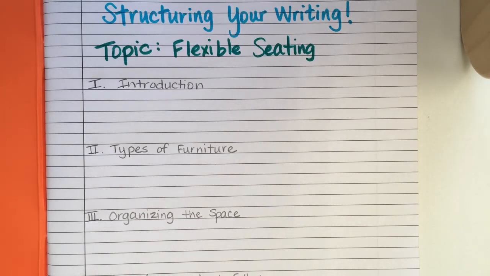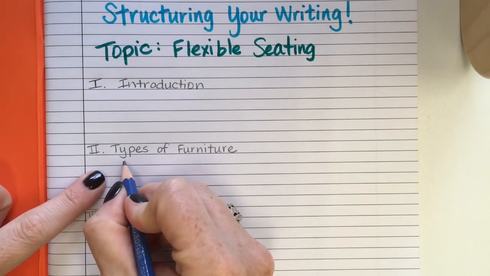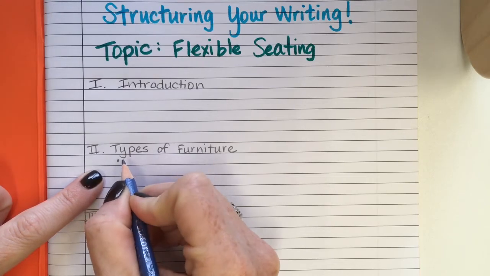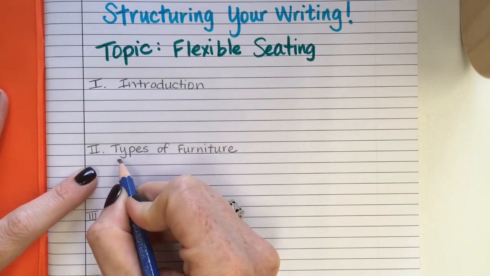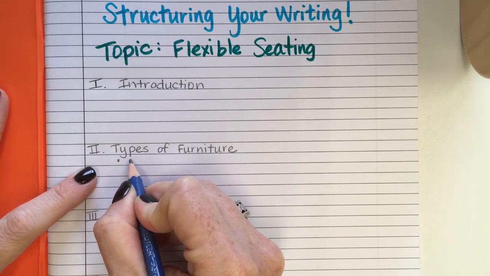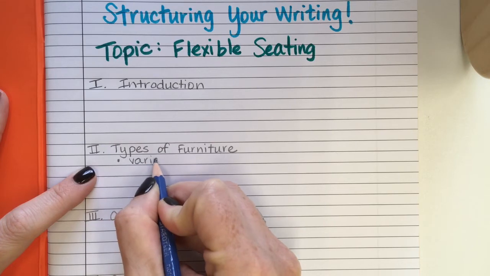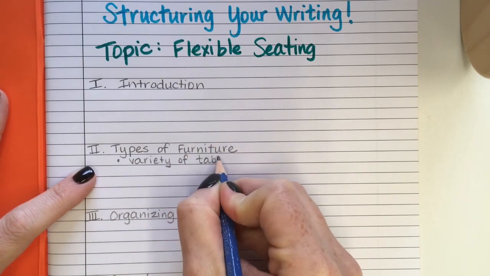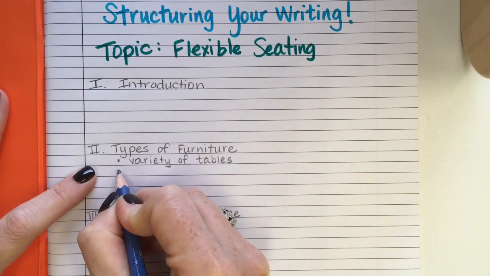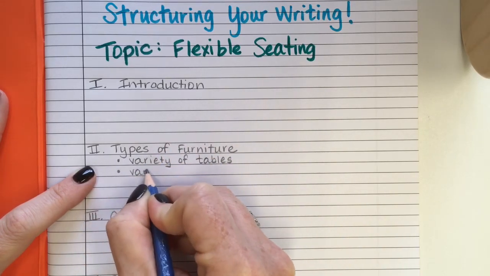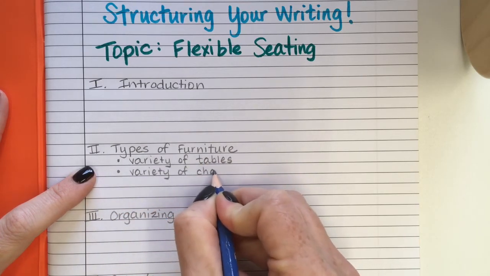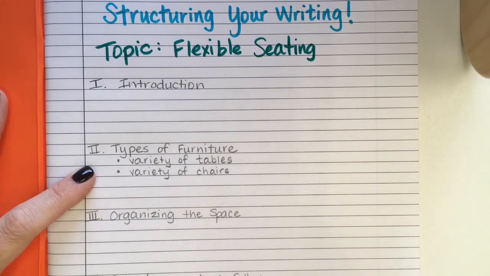Let's think. In our classrooms, we have a variety of tables. So I'm going to make myself a little note, and you could use letters or numbers, anything here you'd like. I'm just going to put a bullet because we're kind of used to that. We might include information about the variety of tables. We could also talk about the variety of chairs, because we do have quite a different selection in our classrooms.